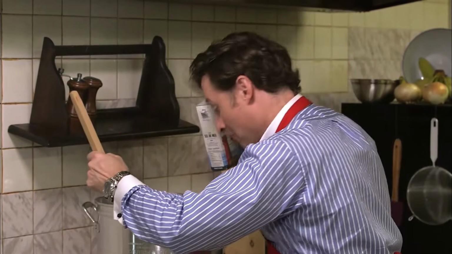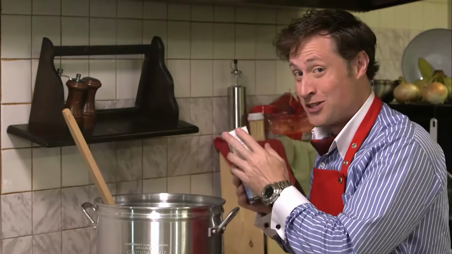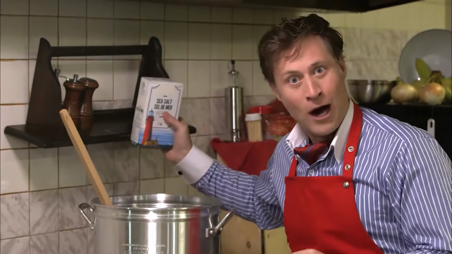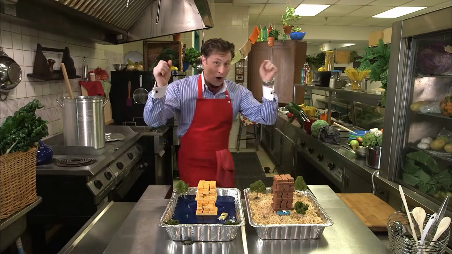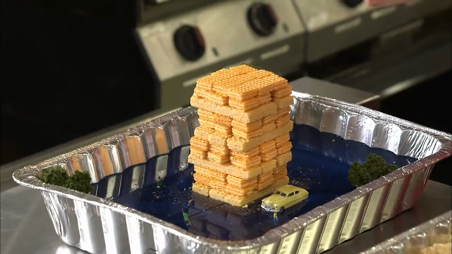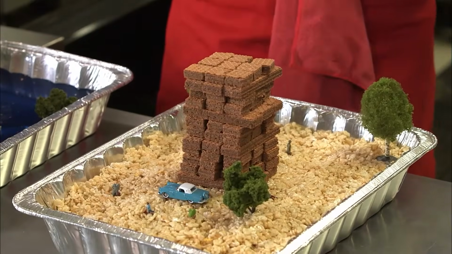I'm Buster Beaker. My tuna fish and meatball sub soup is coming along quite nicely. But what will we have for dessert? I know. How about earthquake buildings? Ha ha! It's a building made out of wafer cookies.